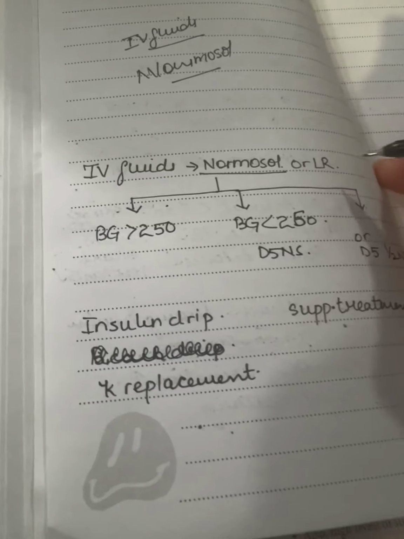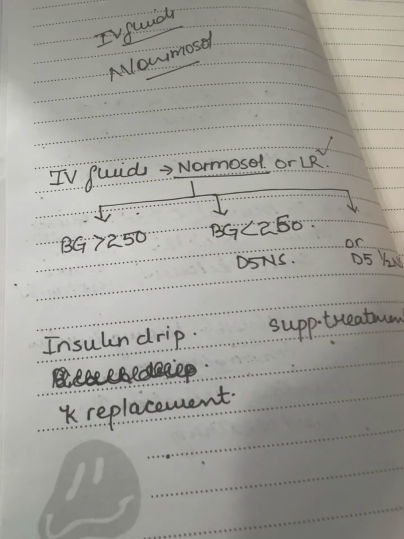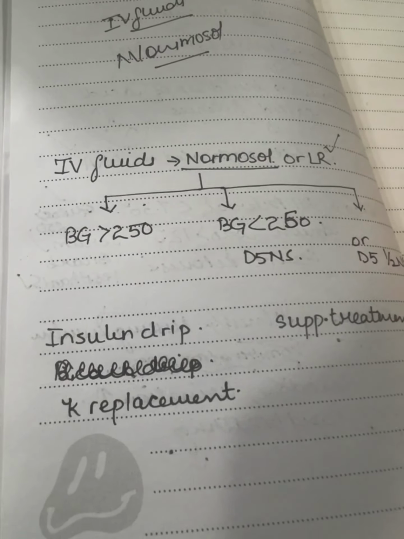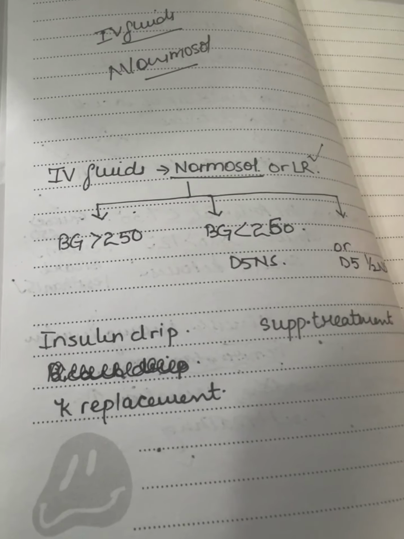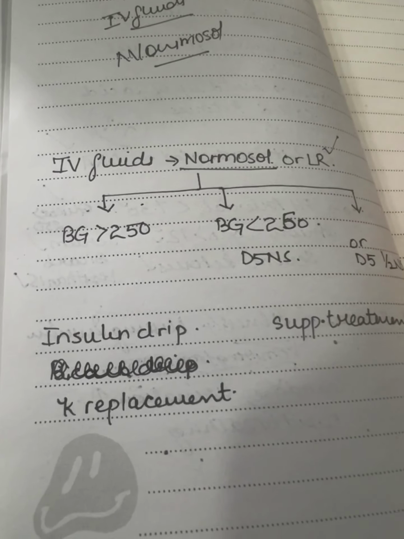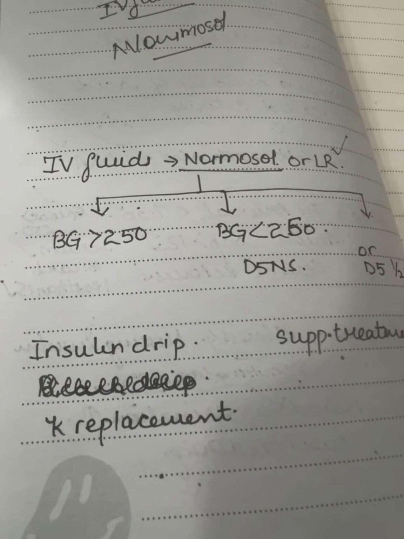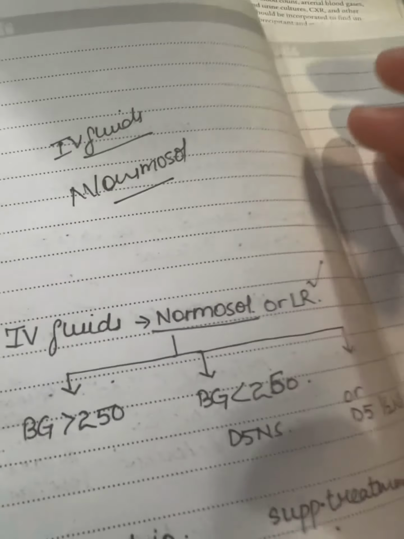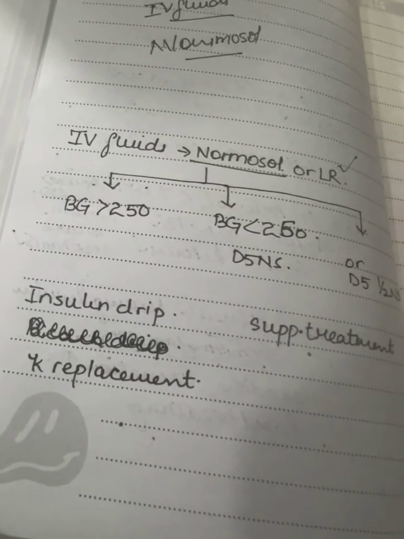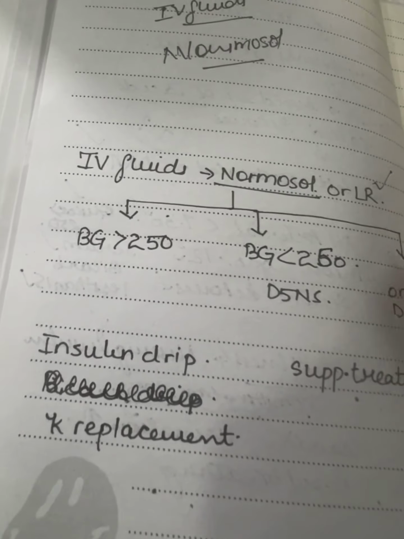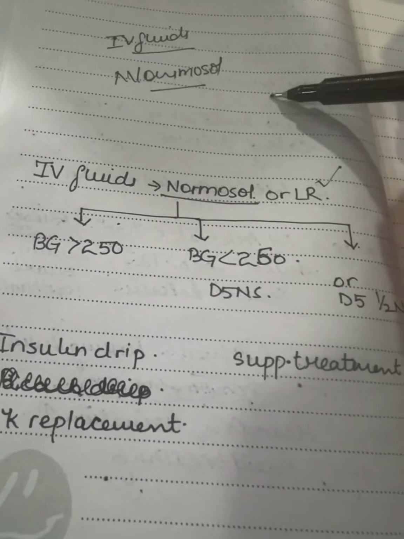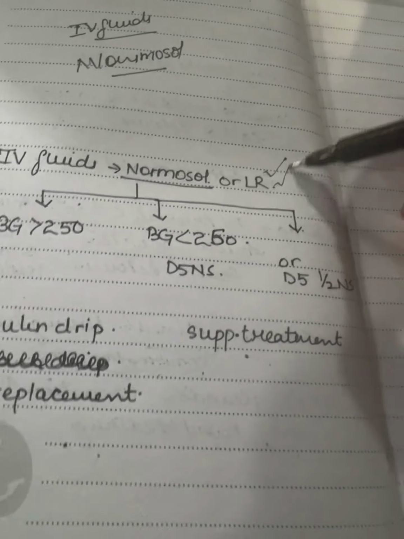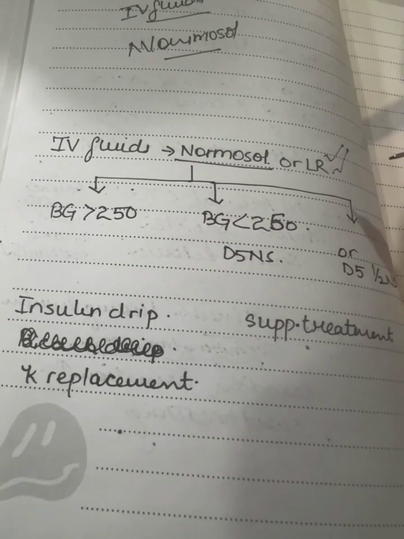The first treatment that you would initiate would be aggressive fluid resuscitation. They will be bolusing the patient, say for example, with 1 liter of LR. Aggressive rehydration is very important because that would help flush out the ketones from the body. So the PAs or the doctors would be ordering the IV fluids.